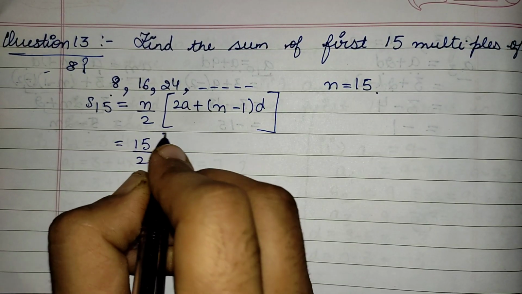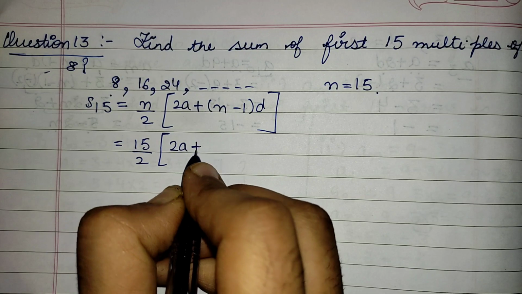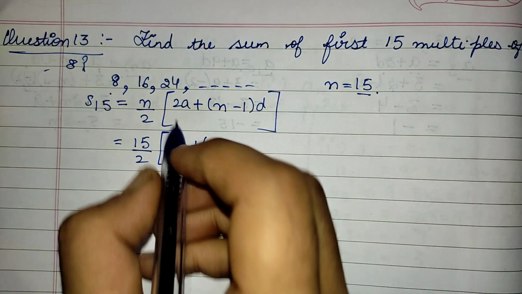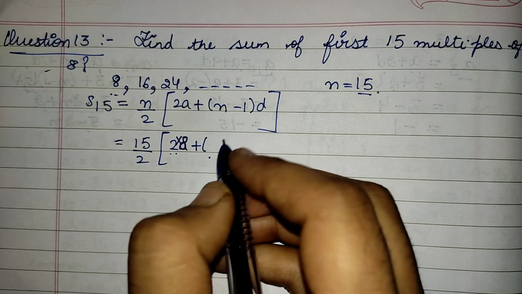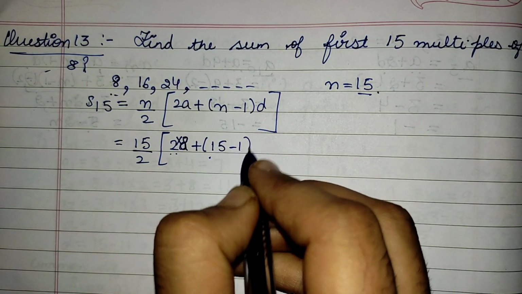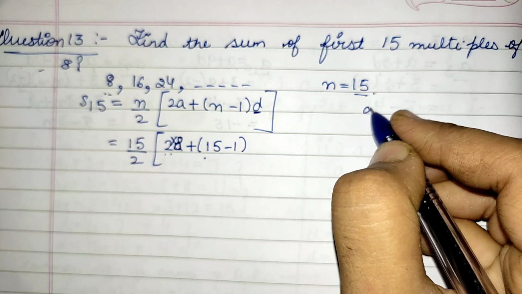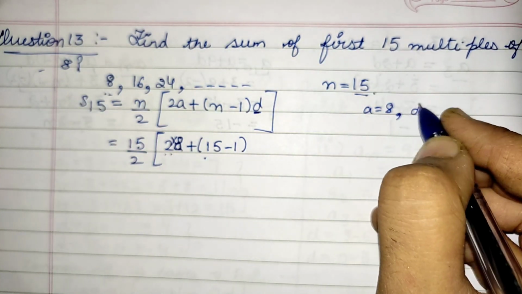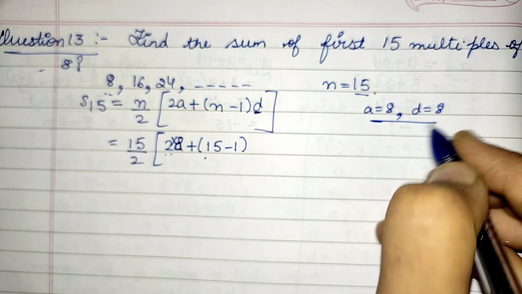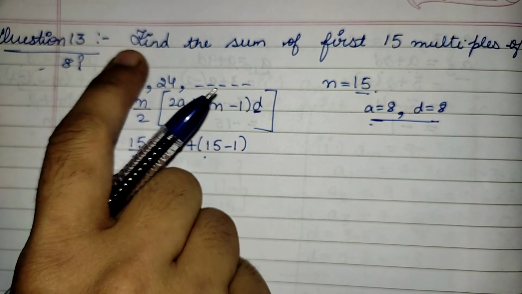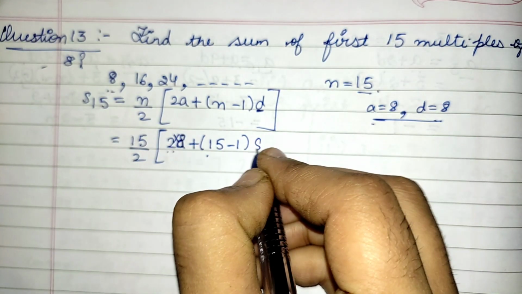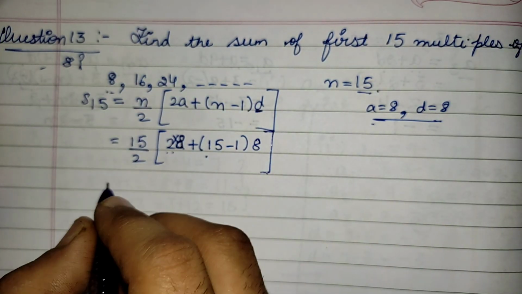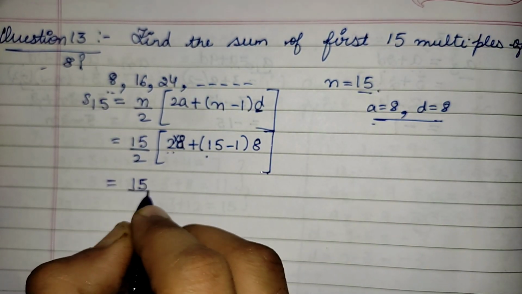So n is 15 by 2 into 2a plus, a is my 8, plus n is my 15 minus 1 into common difference. You can see that my common difference is also 8, because 16 minus 8 is equal to 8. So put the value here, common difference will also be equal to 8. So I will get what?